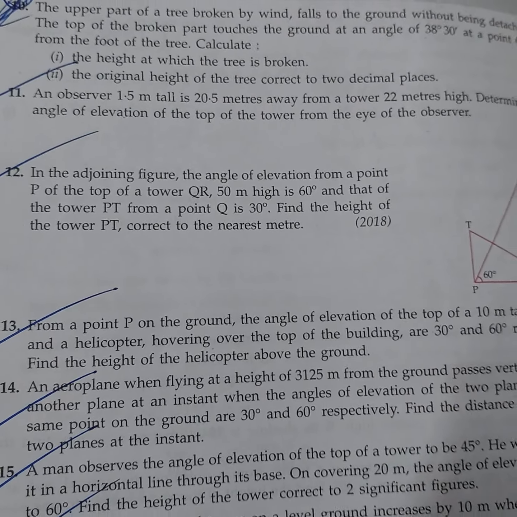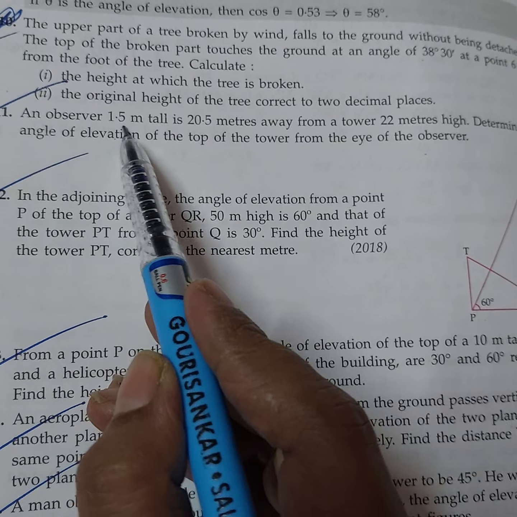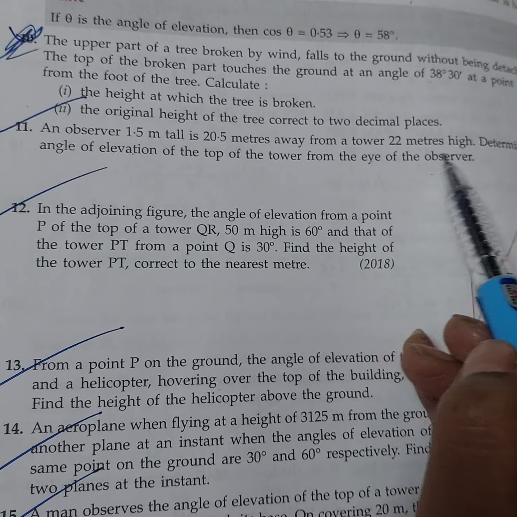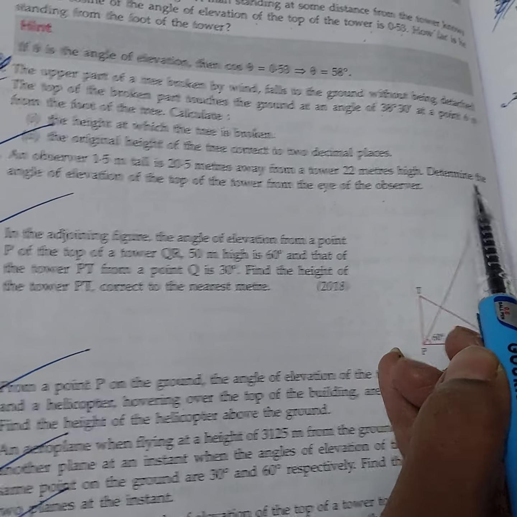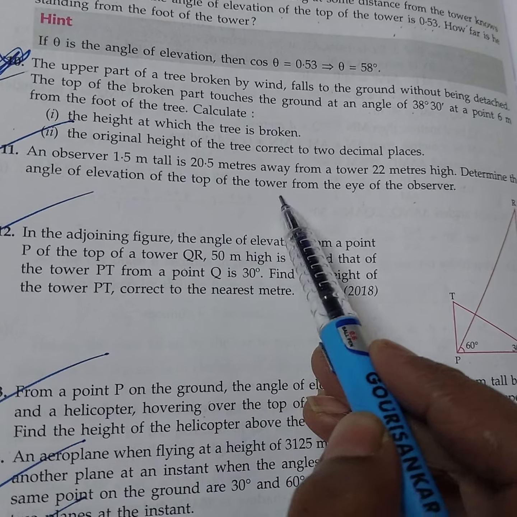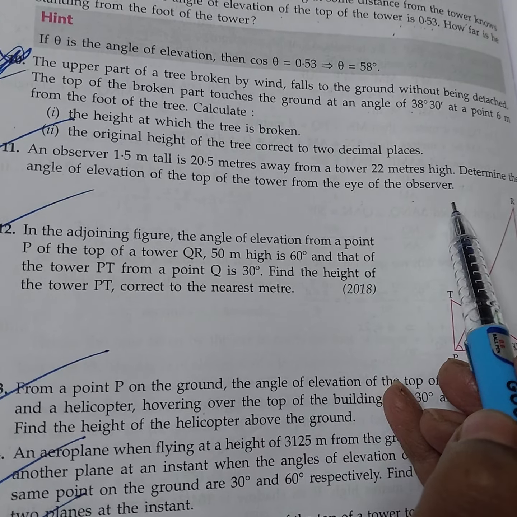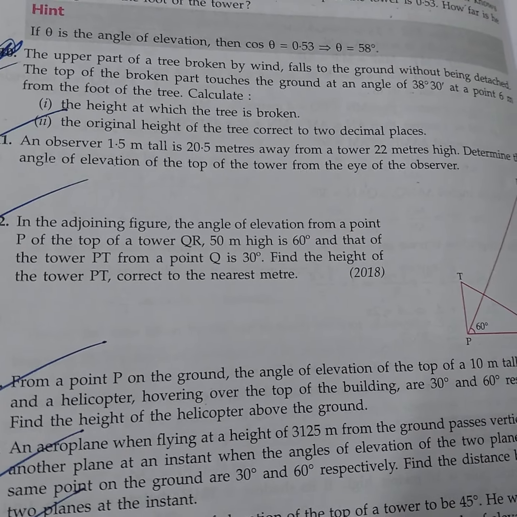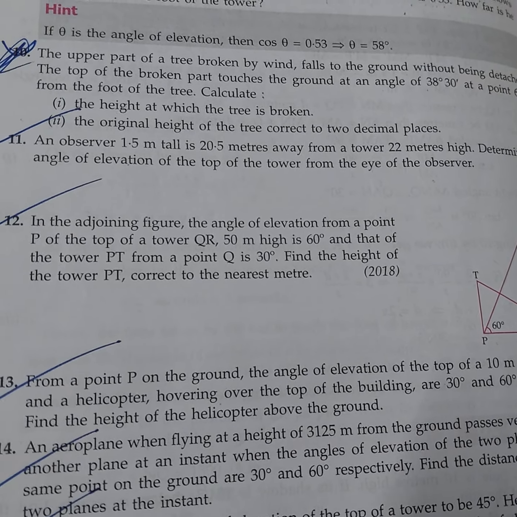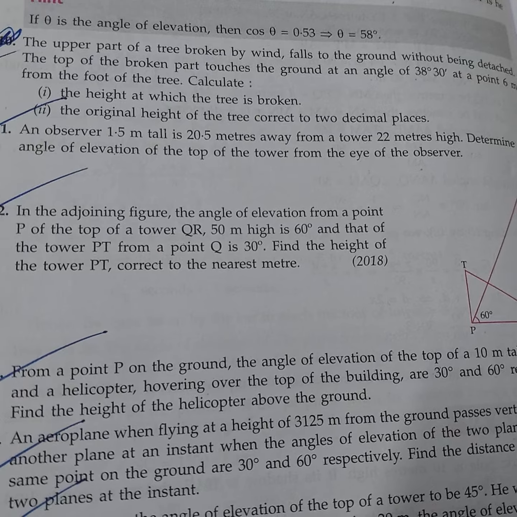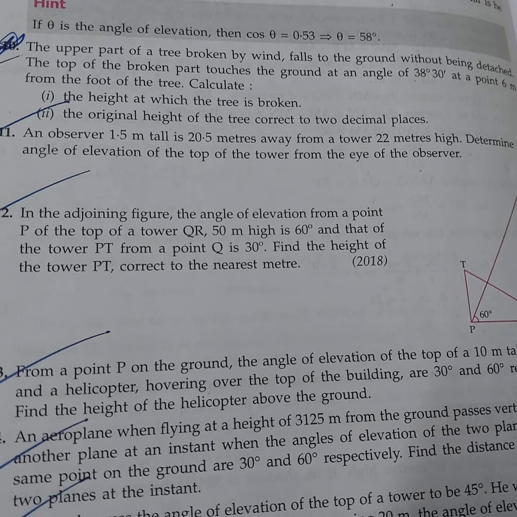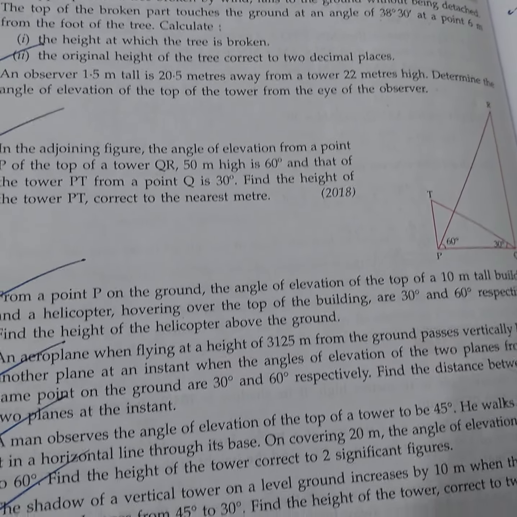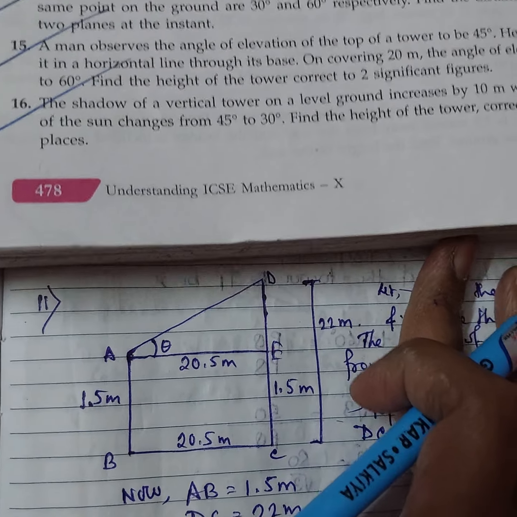Sum number 11. An observer 1.5 meter tall is 20.5 meter away from a tower 22 meter high. Determine the angle of elevation of the top of the tower from the eye of the observer. So an observer is 1.5 meter, the tower is 22 meter high, and the distance between both is 20.5. You have to find the angle of elevation of the top of the tower from the eye of the observer.